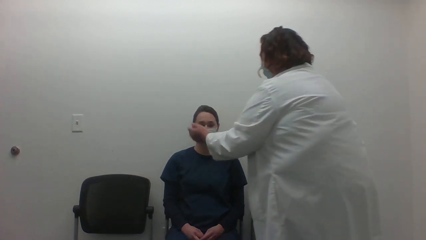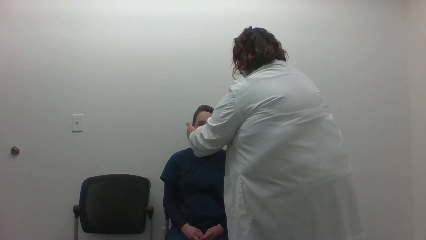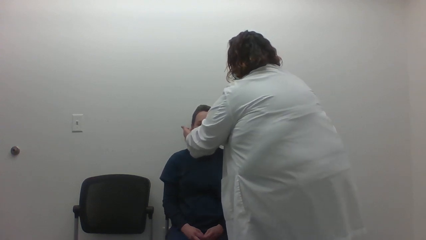I'm going to go ahead and feel your pre and post auricular nodes, and you let me know if there's any pain or tenderness. Any pain or tenderness there? No. Is there any pain or tenderness there? No. Patient denies any pain or tenderness when I palpate the pre and post auricular lymph nodes, and they were both non-palpable. Okay, moving on, I'm going to move on to the eyes.